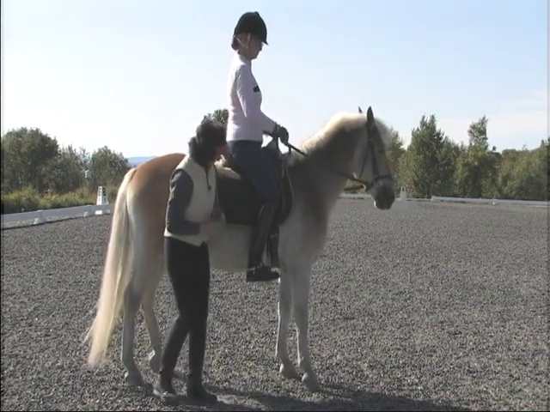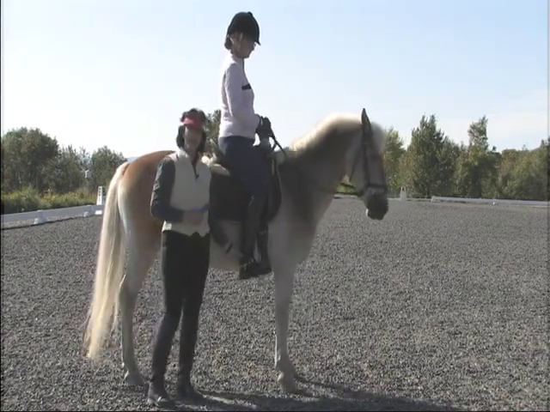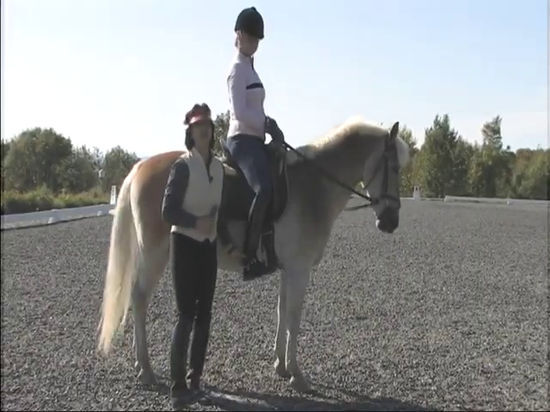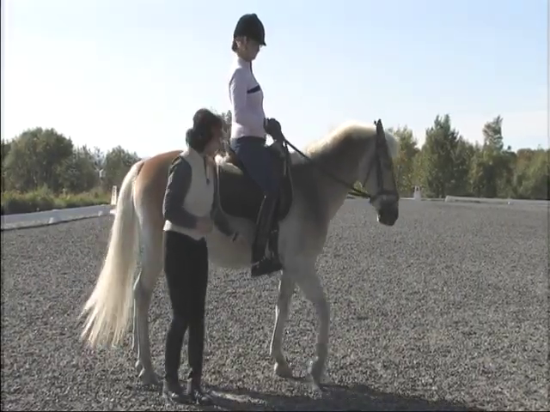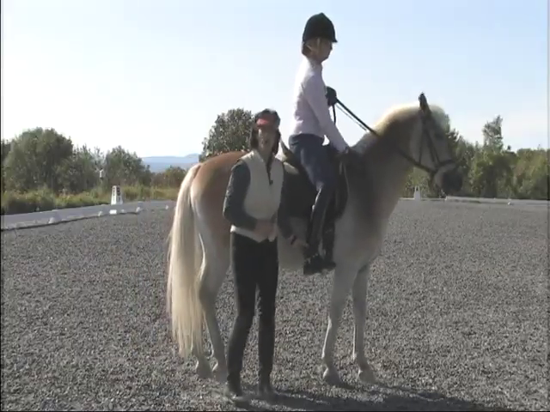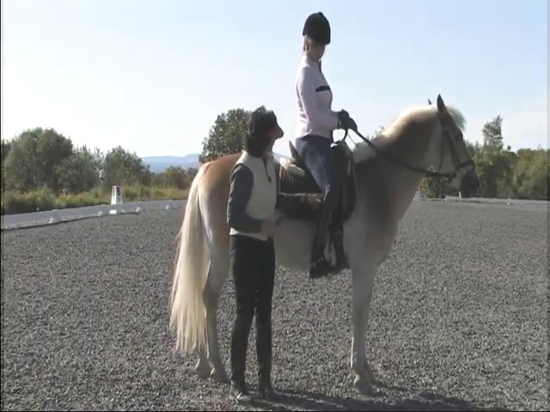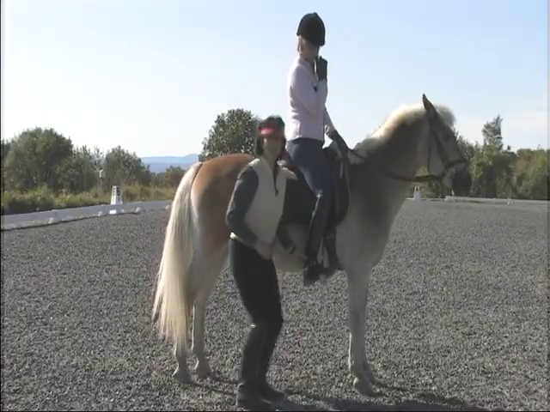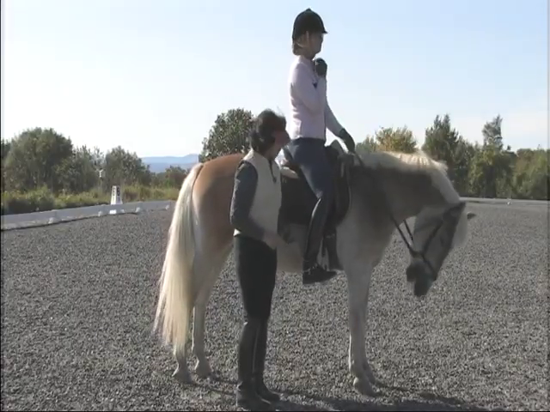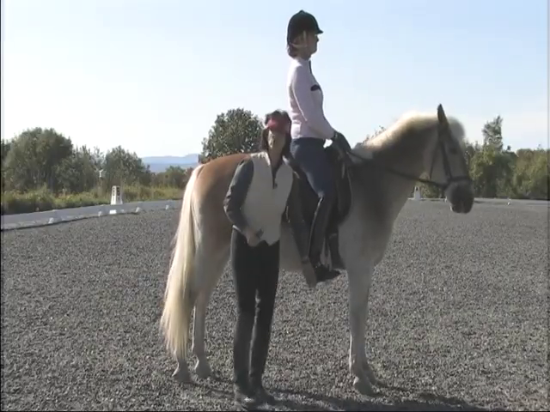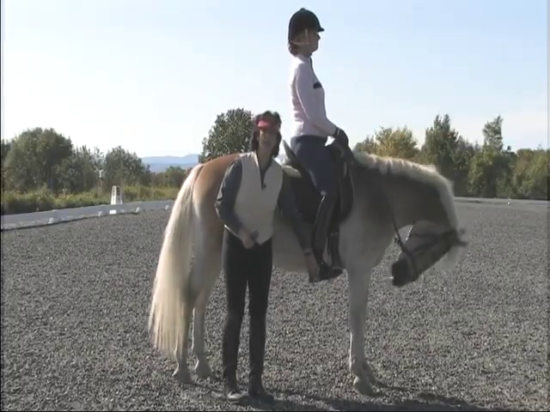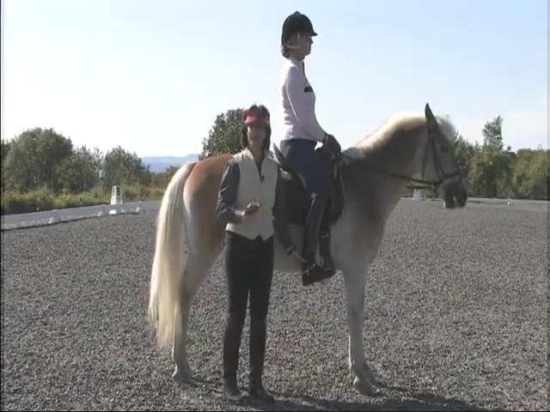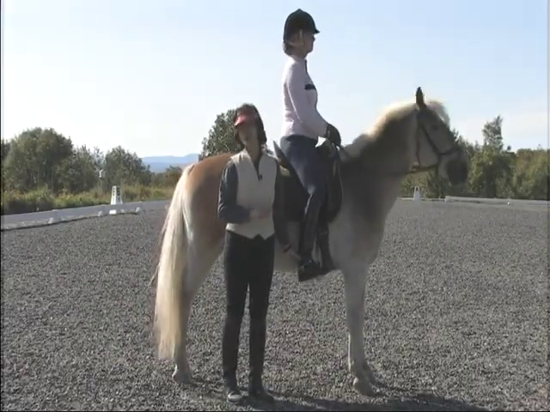Okay, so let's continue to work down the leg. A lot of times people think it's very important to have heels jammed really far down. And I suppose if you're jumping, where your ankle and your knee and your hip angles are more acute, it's important to have your heel down. But for your dressage, we just want your heel a little bit lower than your toe so that you can have very soft ankles, so that they can be shock absorbers.